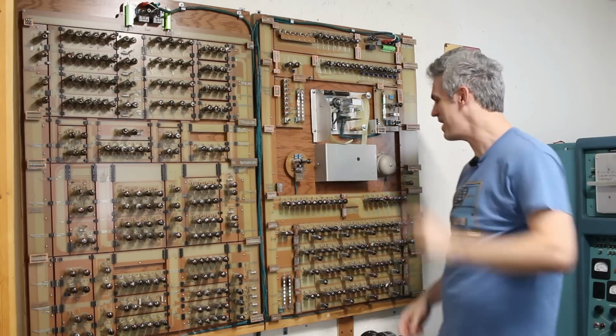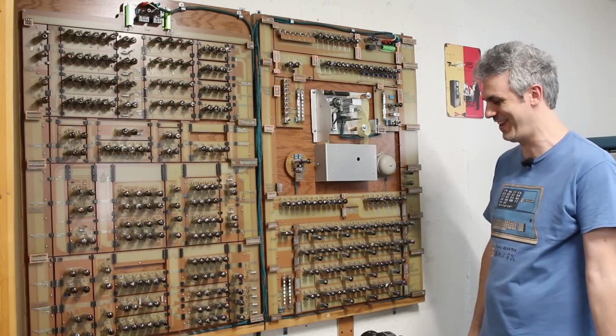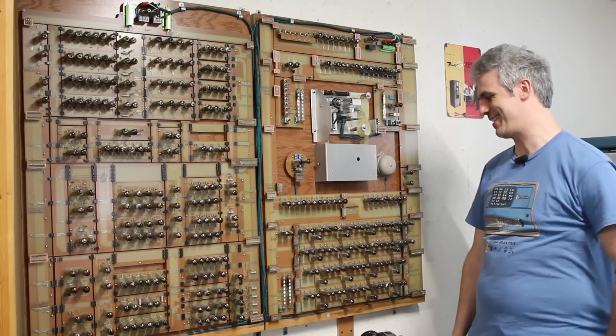Let's do 3, hit go on it. And that should be 8. It is not. It is not 8. Okay.